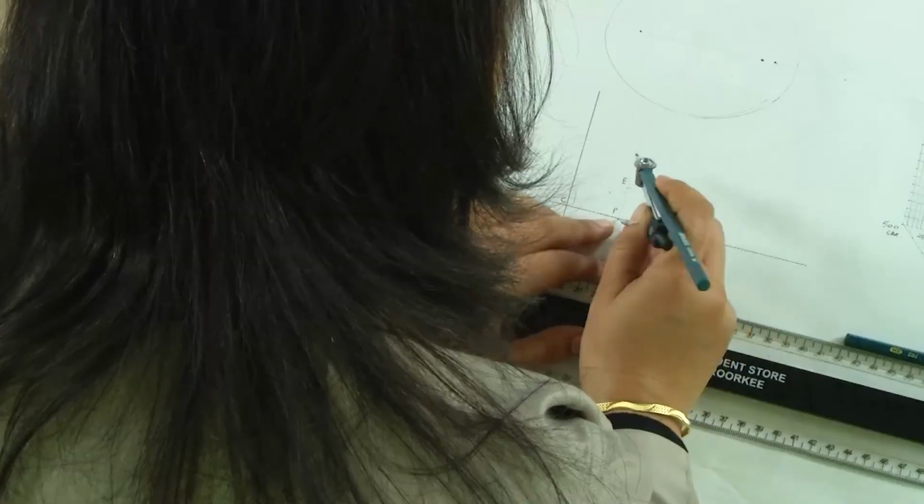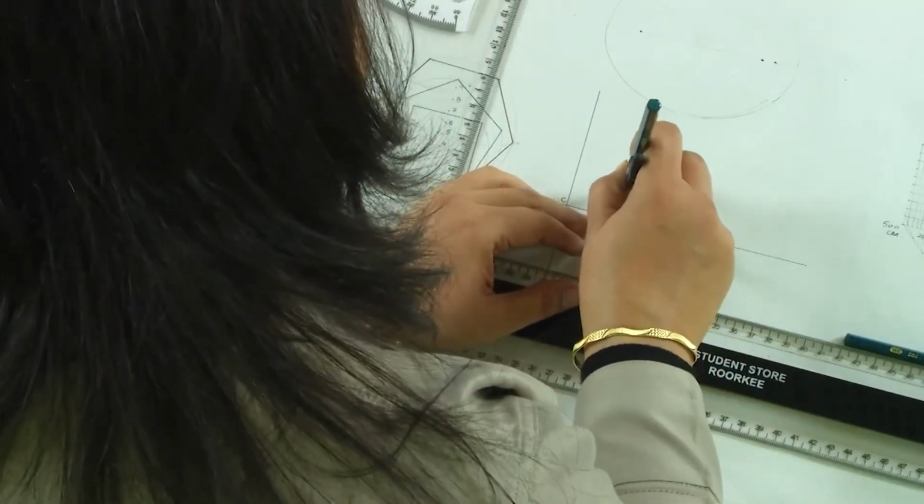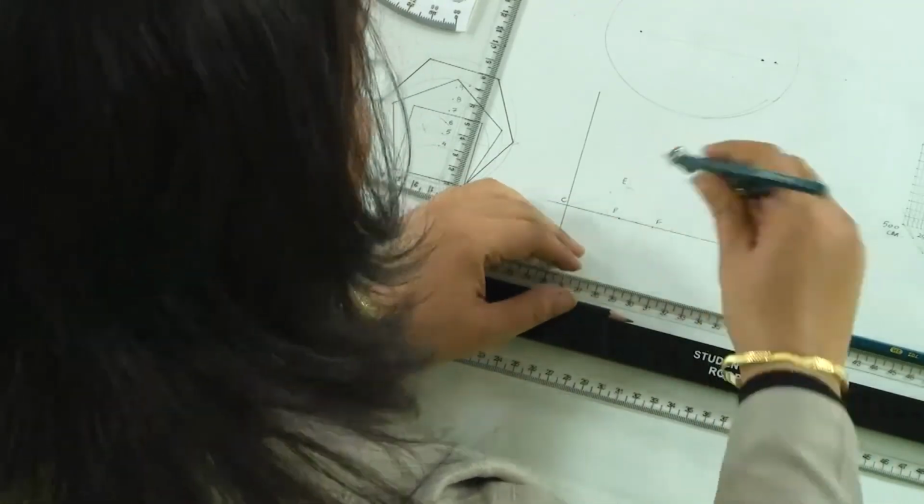Now what we'll do here is mark some points randomly on the axis, and draw very thin perpendiculars. Now, the concept here is that we have a distance from P to E equal to the focal point here.